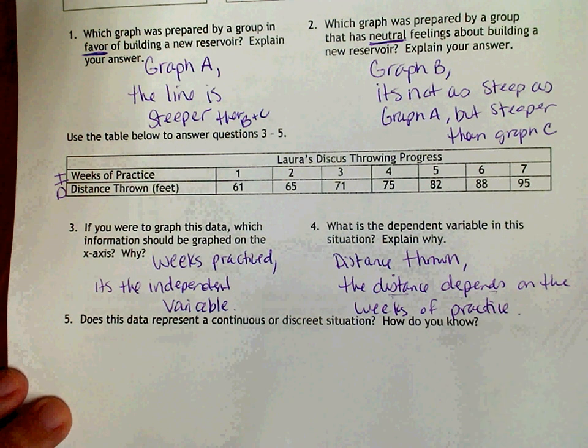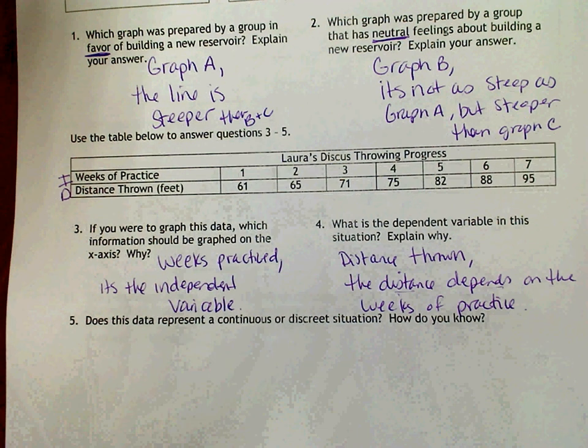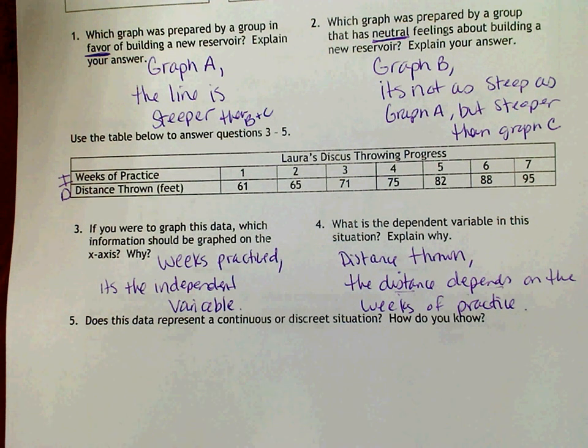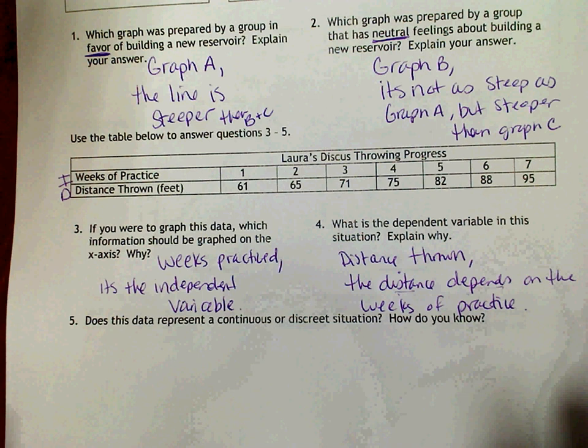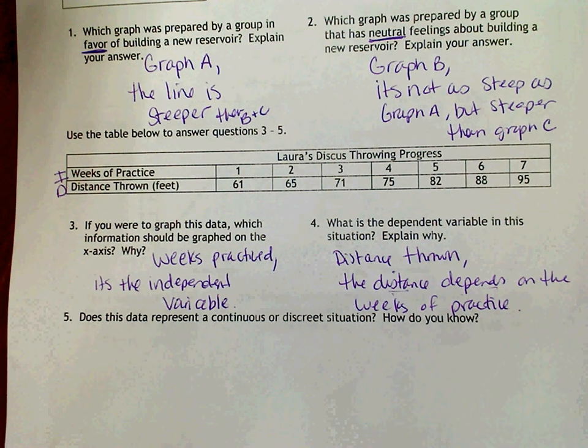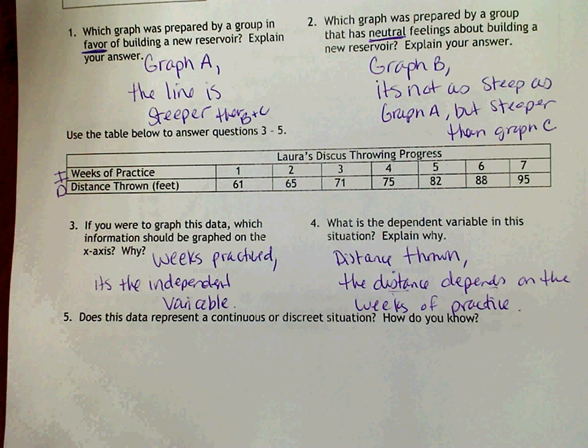Okay, then number 5 says, does this data represent a continuous or discrete situation, and how do you know? Well, remember, continuous is something that's continually changing. That's when we tend to have all the decimals and fractions. It can be everything in between all of our integers. Here, we don't have that. And so in that case, it would be discrete.